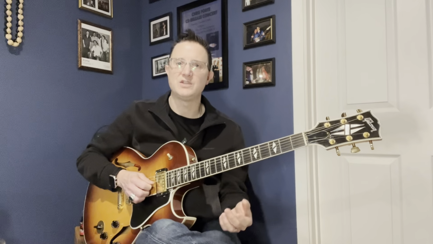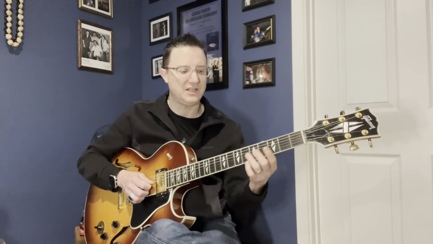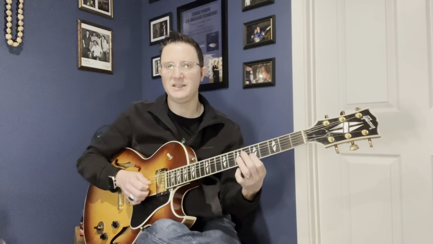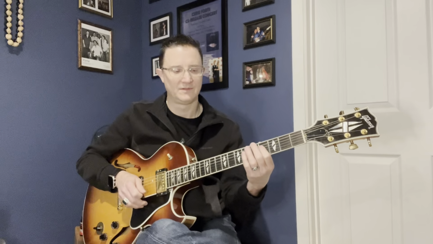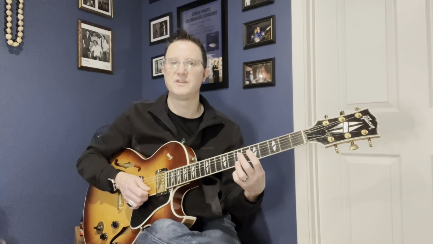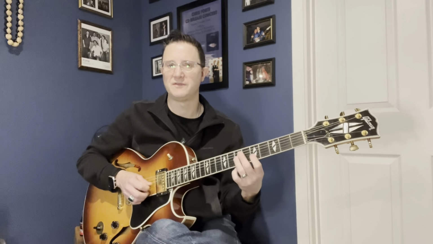The next 3 keys would take me to A, D, and G. That would start on 4th position. 5th position for D, although I'm going to shift. And then 5th position as well for the key of G, with a shift on the last note.